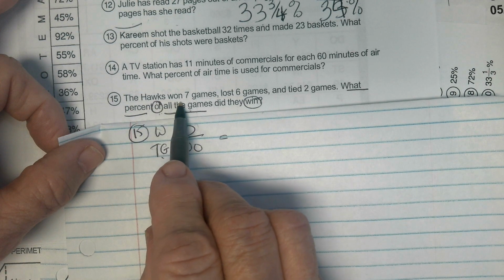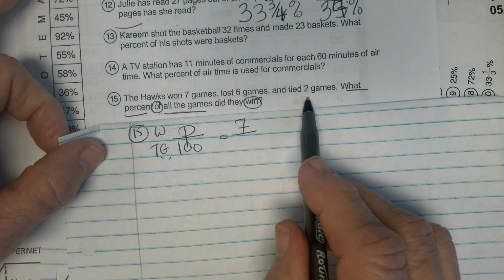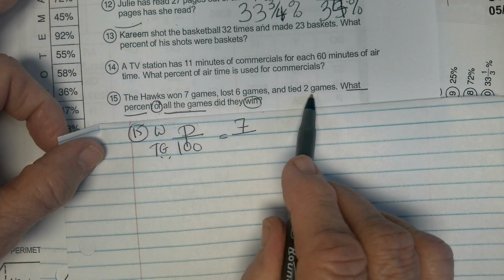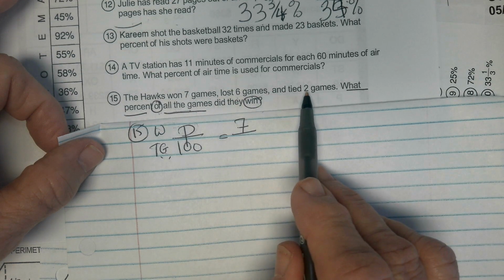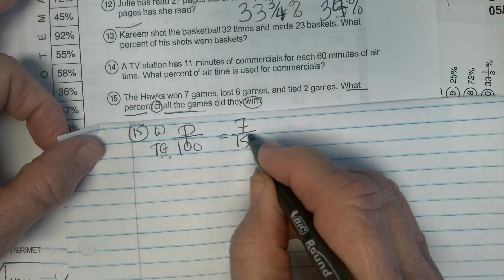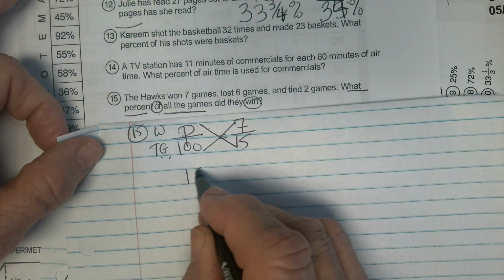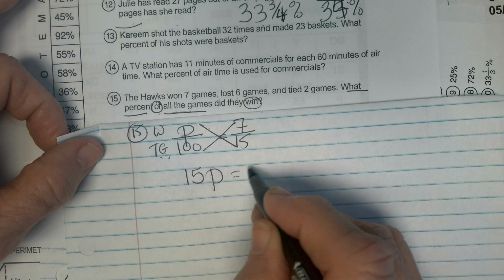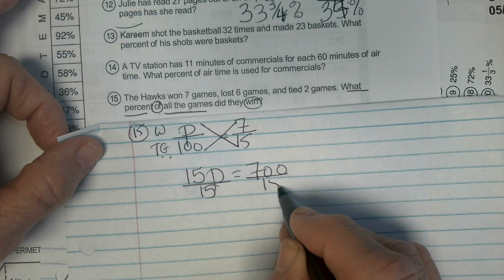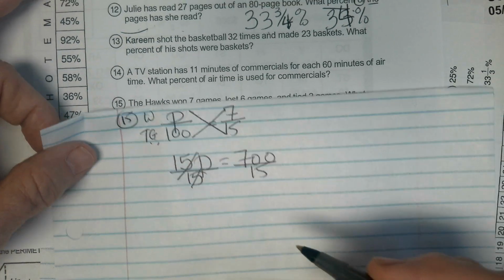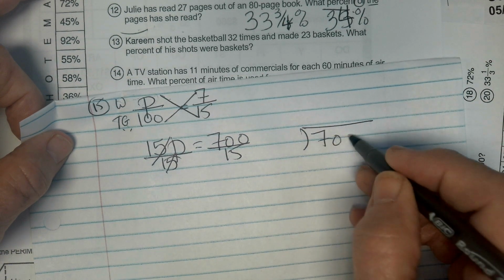And so right away I see that they won 7. But I can't put lost here because I need total games. I can't put tied. I need to add all of those up. So they won 7, they lost 6, that's 13, and 14, 15. And again, the only way that I could do this is cross multiply and divide. Again, pause the video to get all this in, because I'm kind of going at a brisk pace here.